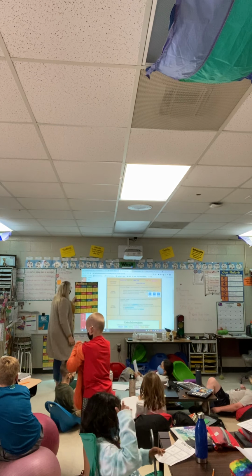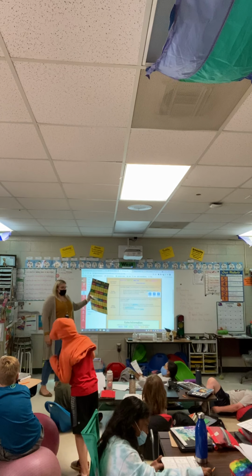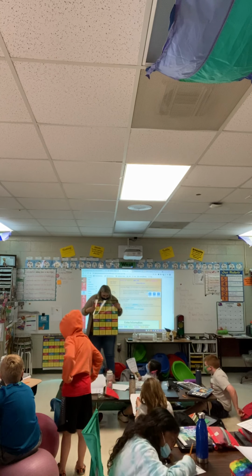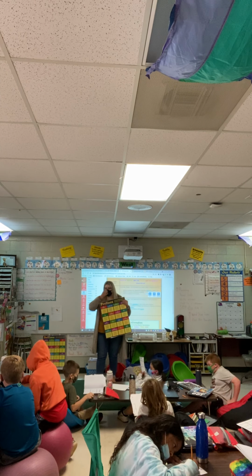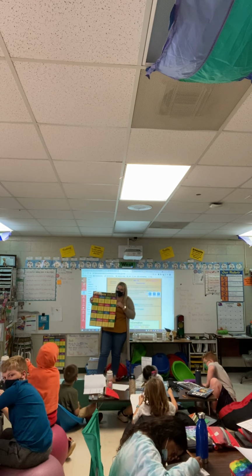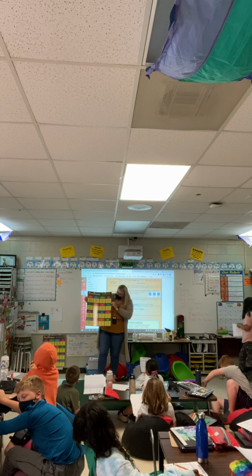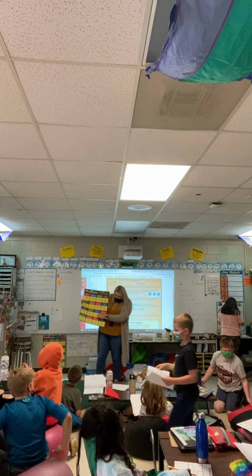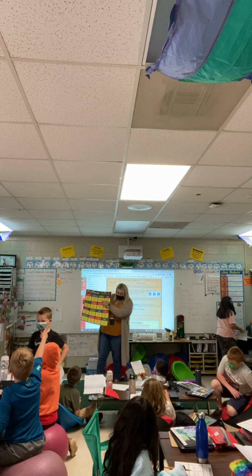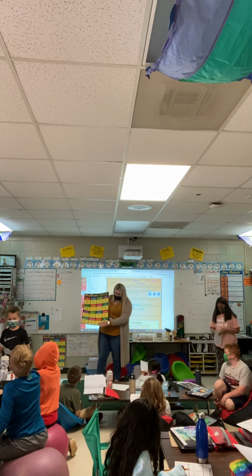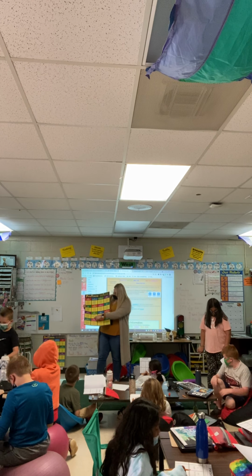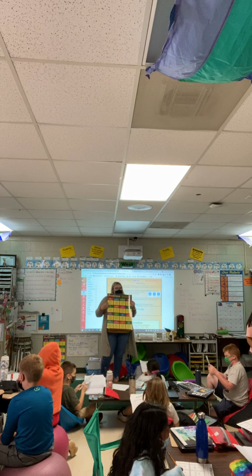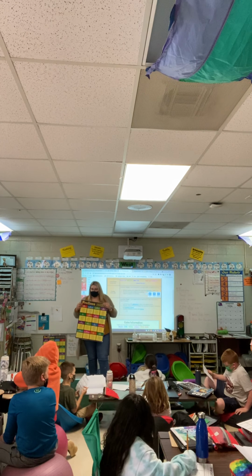So we have a handy dandy tool. This is called an anchor chart. Does everyone see it? Yeah. Do you see the words on your paper on my chart up here? Don't you see re on here? Don't you see dis on here? Do you see un? I see so. And do you see pre? Yeah. So up here we have some examples of words that have prefixes.